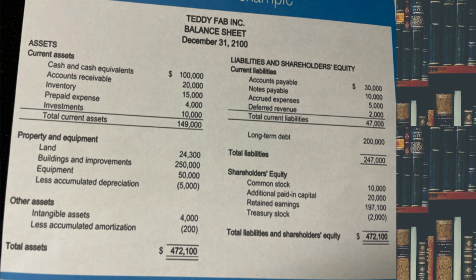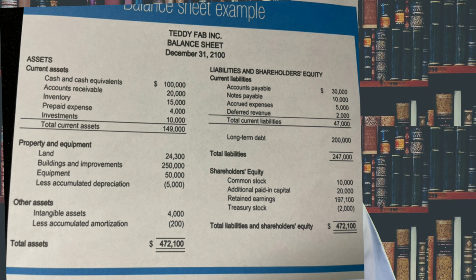Now the balance sheet. The balance sheet is also called the statement of financial position, and it really shows the condition of the company, assets and liabilities, in one period of time. It represents the company's assets, liabilities, and shareholders' equity. And what I'm going to do is go over the parts of the balance sheet.